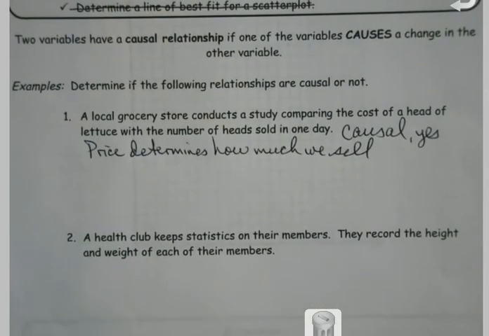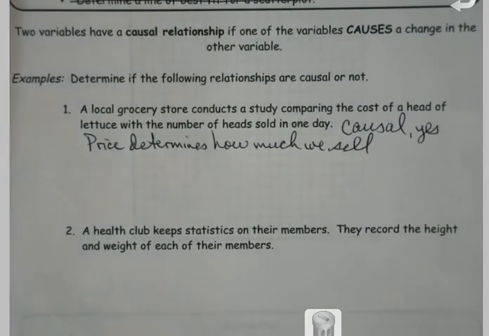A health club keeps statistics on their members. They record the height and weight of each of their members. So is the height and weight of their members going to depend on who comes in and who doesn't? No, I agree. No.